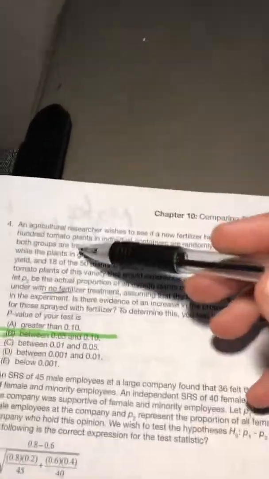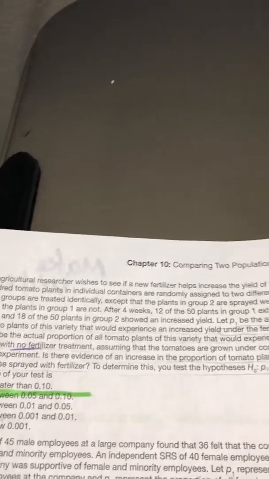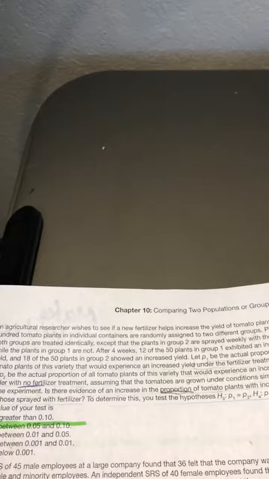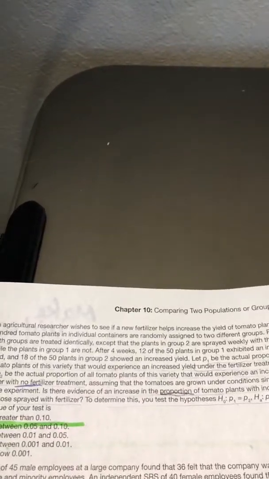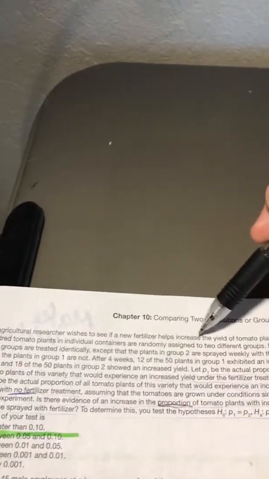Hi, welcome back. We're going to now do 4 and 5 to finish out these multiple choice questions on comparing two populations or groups. And again, these questions are just proportion questions. So we're really focusing in on that. Okay, so as I read question 4, it says an ag researcher wants to see if a new fertilizer helps.